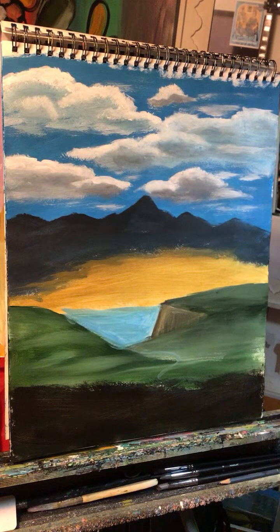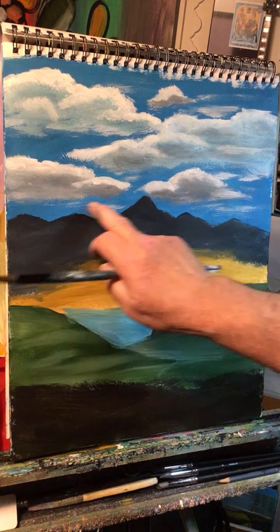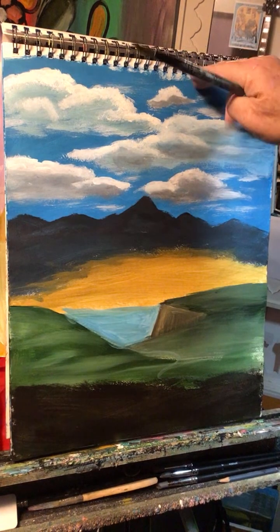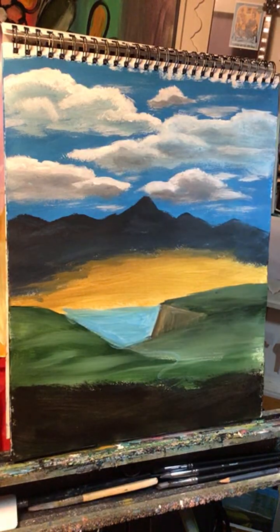Wow, I'm really digging those clouds today. I'm going to do the mountains right. I'm not done with the sky yet. By the mountains it needs to be lightened up. This blue here is too dark. It's supposed to be dark up here, and then it always gets lighter closer to the horizon. So I'll do that after I do the mountains.